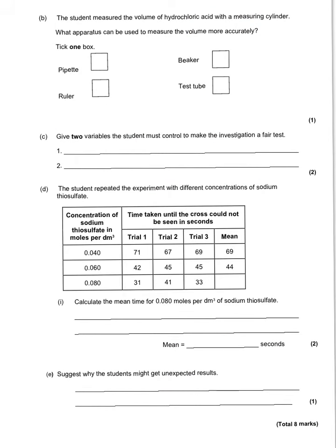So, following on from the same question, the student measured the volume of hydrochloric acid with a measuring cylinder, and we're being asked what apparatus can be used to measure the volume more accurately. Now, the first one is the actual right answer here. Pipettes are brilliant methods of measuring really precise volumes, really accurate volumes. And that's because they've got one line only. And if you get the liquid up to that line, you have got precisely the volume that you're seeking, whether that's 10, 25 or 50, which is the case in this instance.